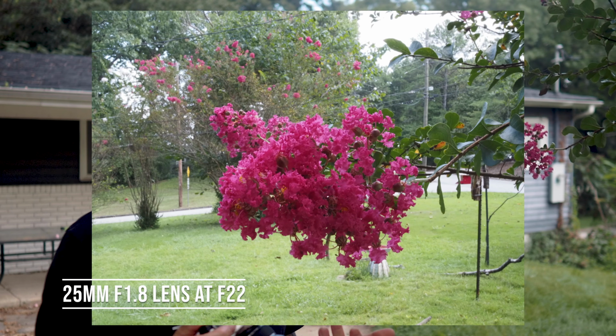So that's as much as I can stop down the lens, f22. That is the most depth of field I can get with this lens combination with my subject this close. Now let me demonstrate how the distance to my subject is going to affect the depth of field.